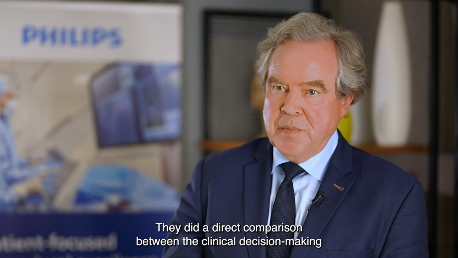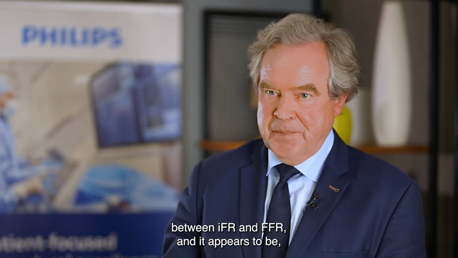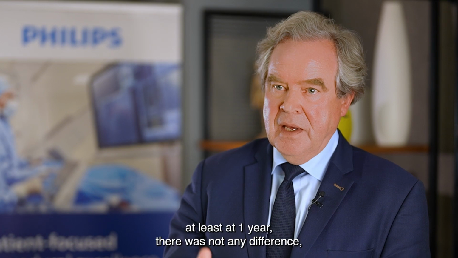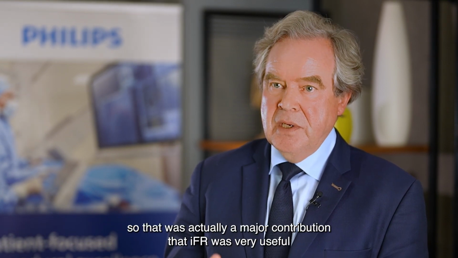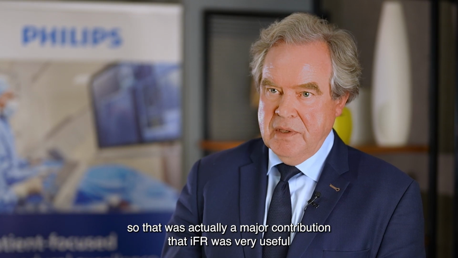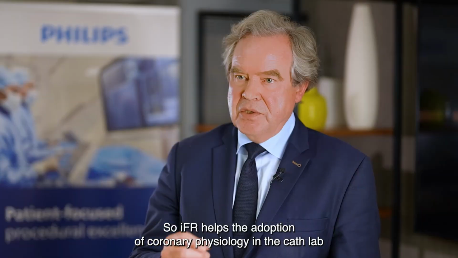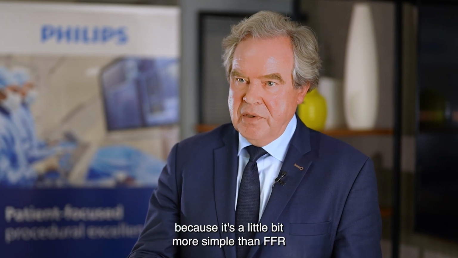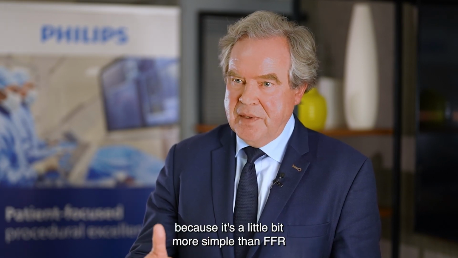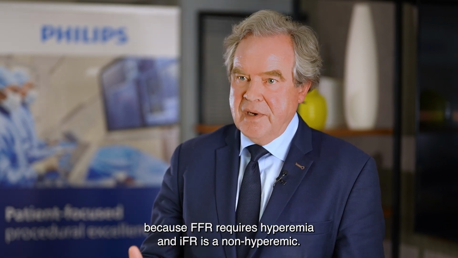They did a direct comparison of the clinical decision making between iFR and FFR. And it appears that, at least at 1 year, there was not any difference. So that was actually a major contribution: iFR was very useful for clinical decision making in the cath lab. So iFR helped the adoption of coronary physiology in the cath lab because it's a little bit more simple than FFR, because FFR requires hyperemia and iFR is non-hyperemic.